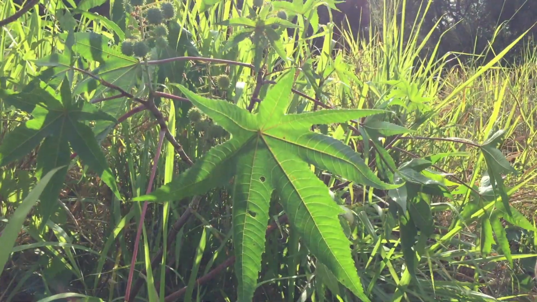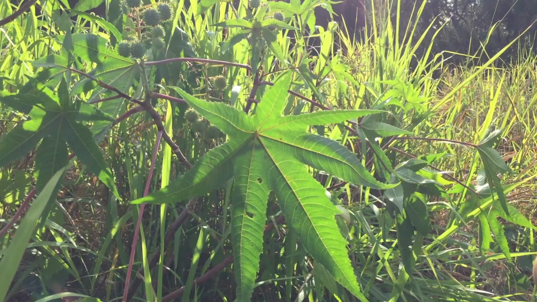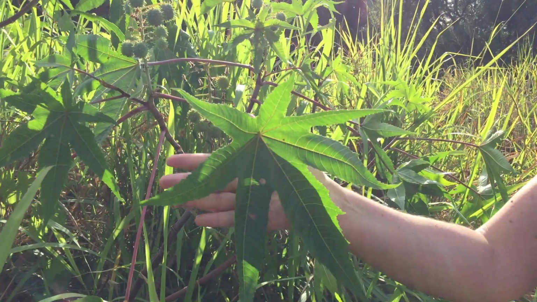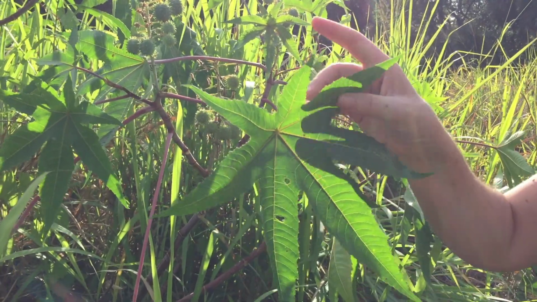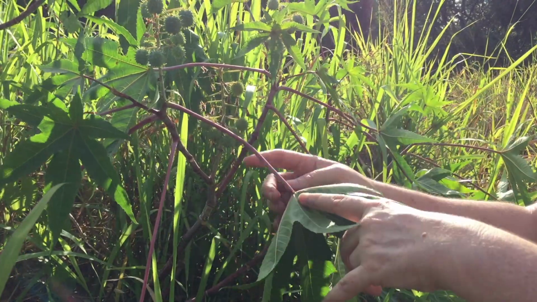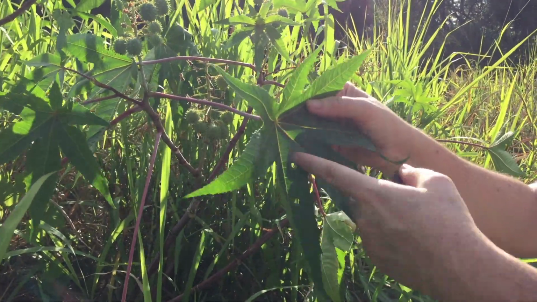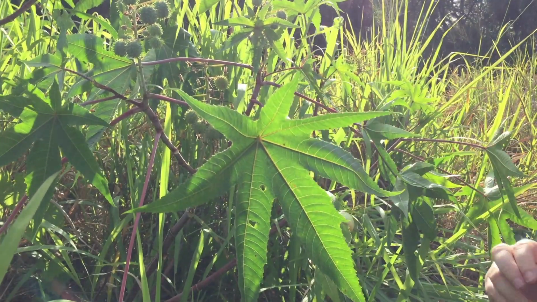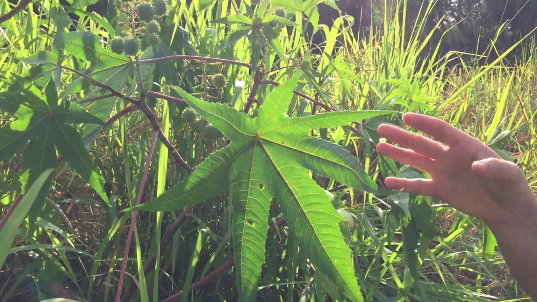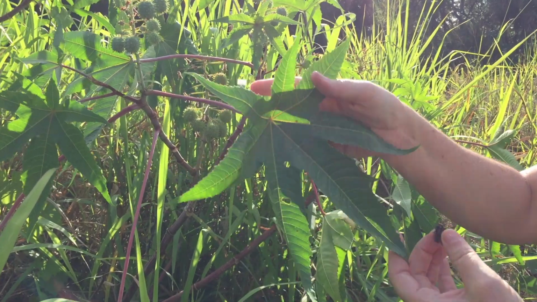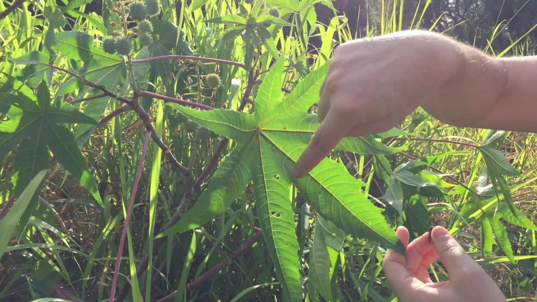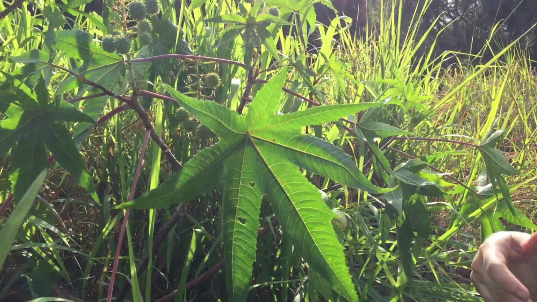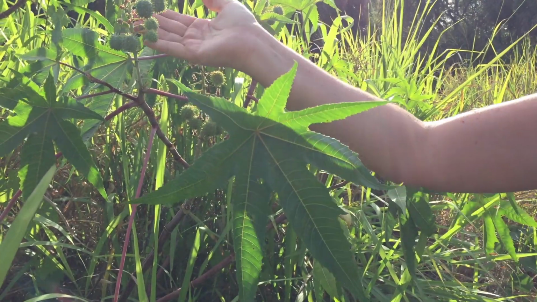So how do we know that it's castor? Well, one of the easiest ways is by checking out the leaves. You can see here that it is palmate, which means that it is almost like the palm of your hand with fingers coming off of it. You can see these little leaf bits come off almost like fingers. And it reminds me a little bit of cannabis, but one of the ways that I tell that it is not that plant is because it has more of a webbing in between the leaf lobes as well.